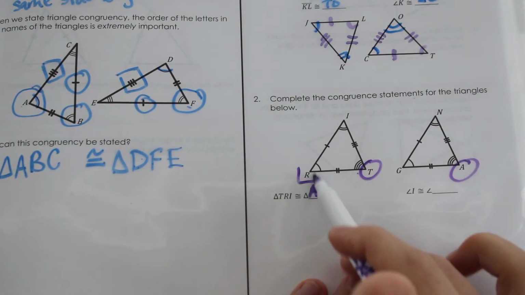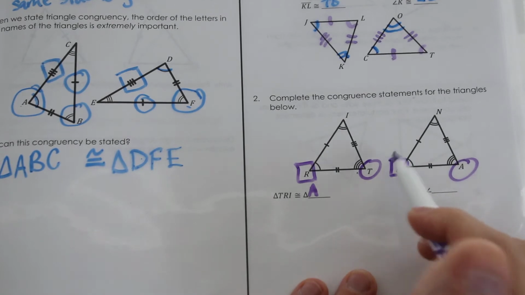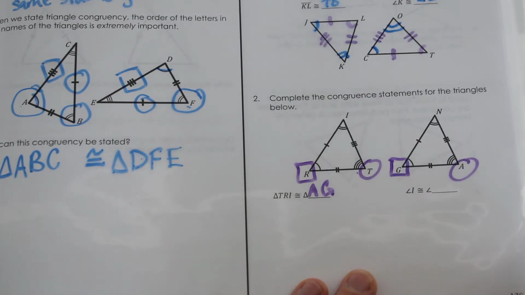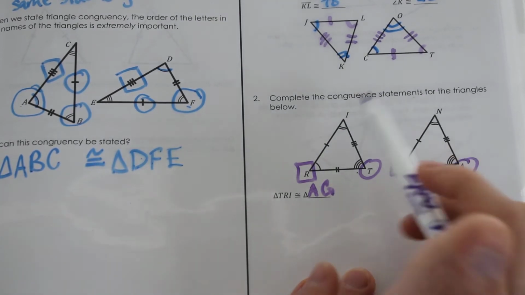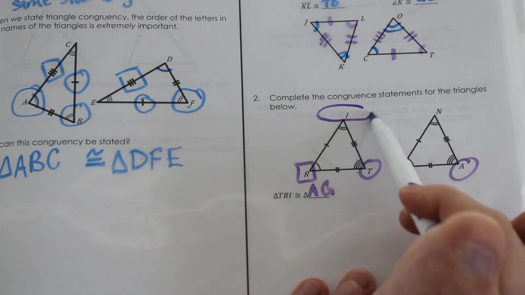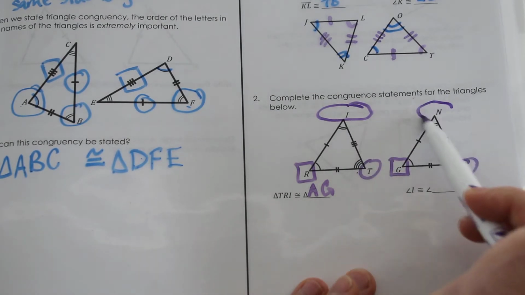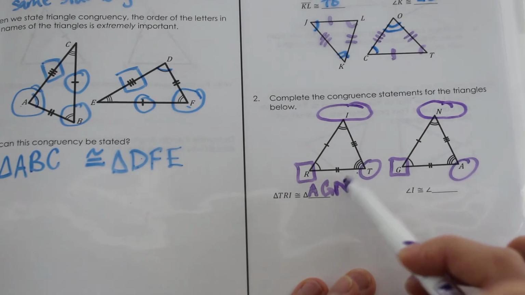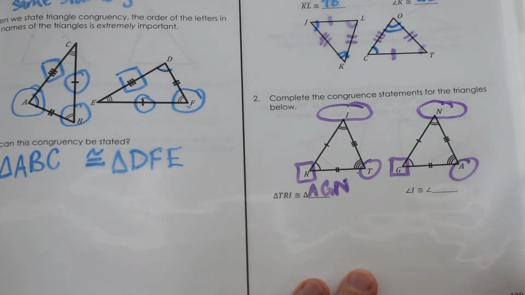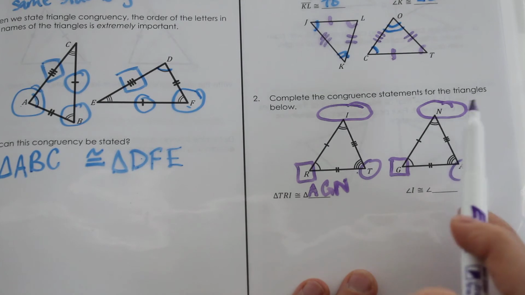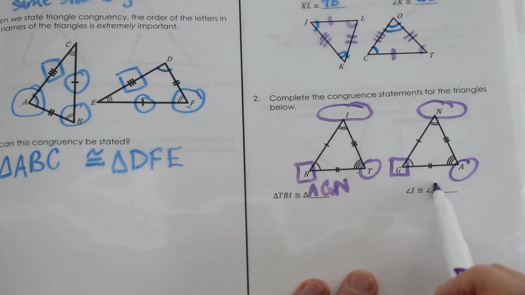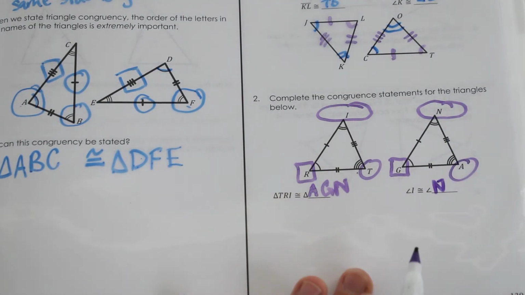Okay, R has 1 and it matches up to G. And then lastly, we have I, which has 2, and then N, so AGN. Well, what does that tell us, that angle I is congruent to what? Well, it's congruent to angle N, just like so.